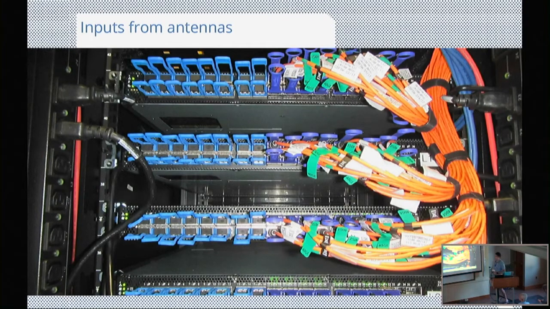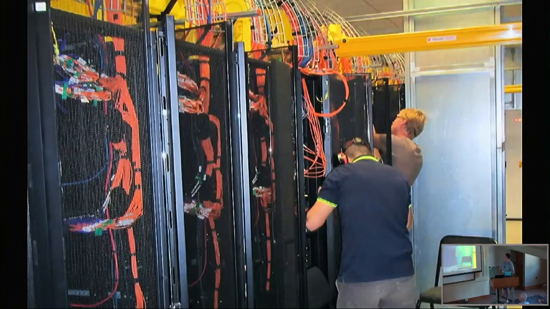Here's just a picture of some of the install process. These are the switches where the antenna links come in. So these are 40 gig long range transceivers, and the fibers come in here from the antennas. There are 16 per these switches. There are 4 of them. And then these are the active optical cables, which I spoke about on Monday, that interconnect these switches to the rest of the network fabric.